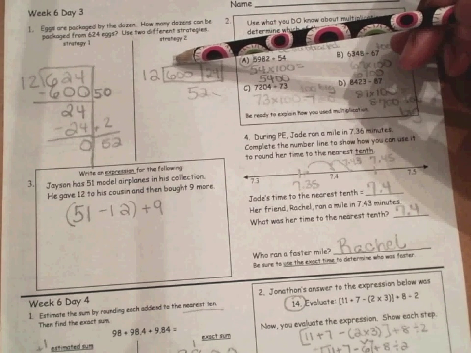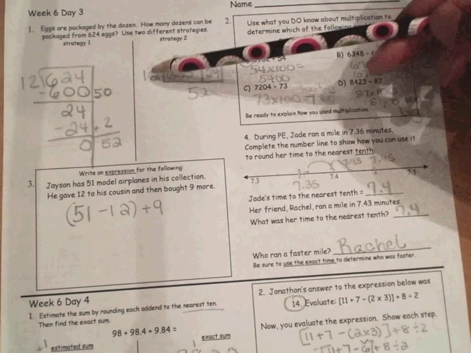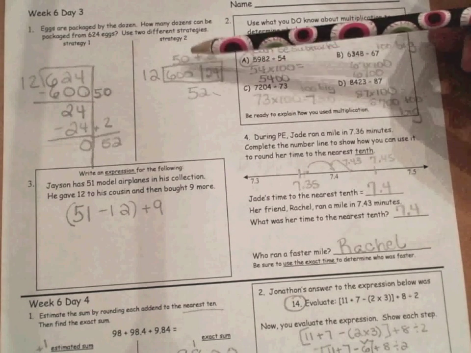Now what I do is I divide 12 into 600, and I know that 12 times 5 is 60. So I add a 0, and now I have 600. 50 times 12 is 600. I look over here at my 24, and now I divide 12 into 24, goes 2 times. I add up my 2 quotients, and I get 52.